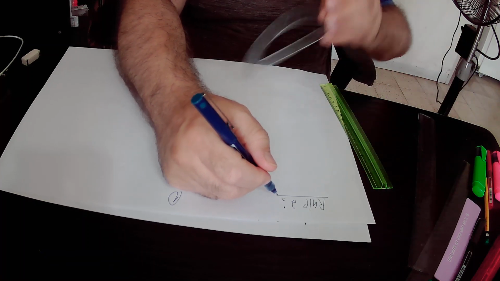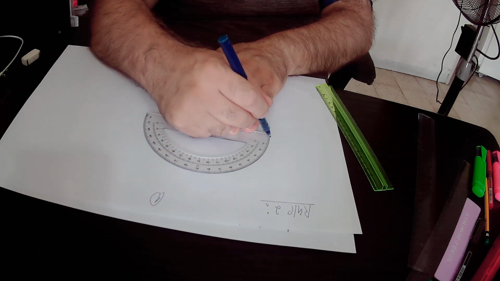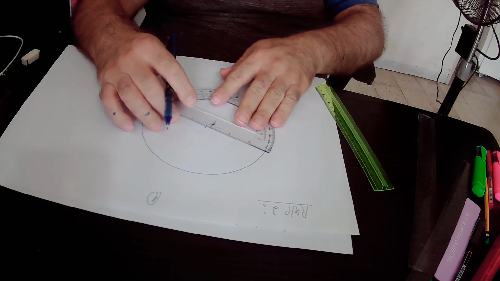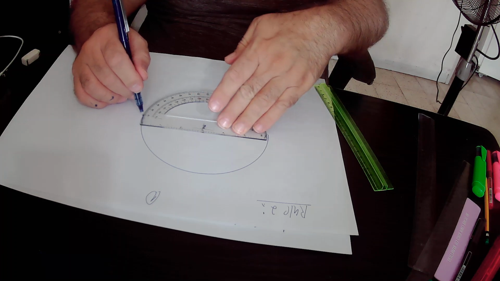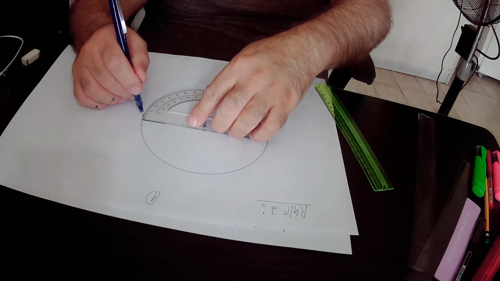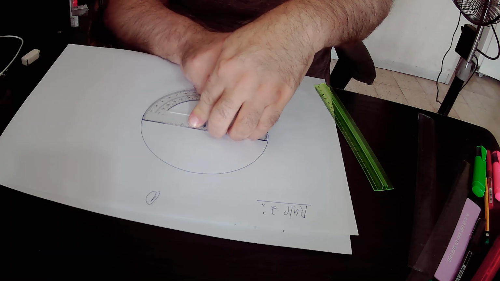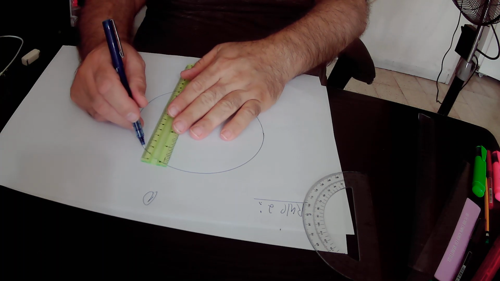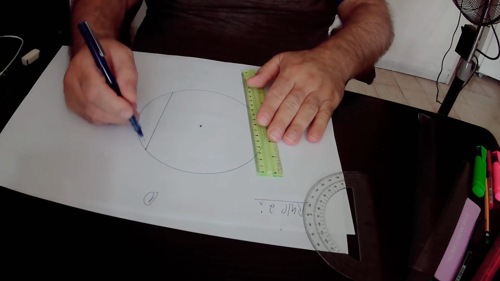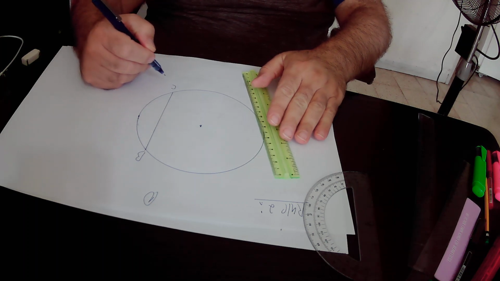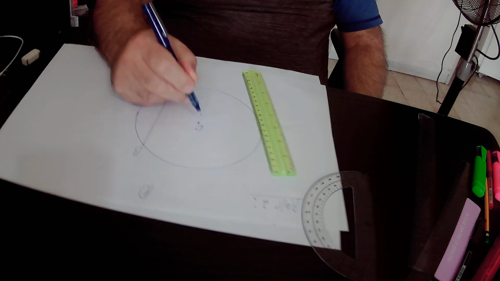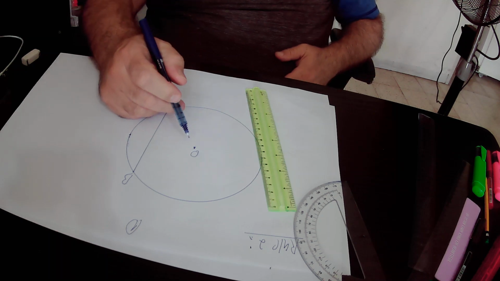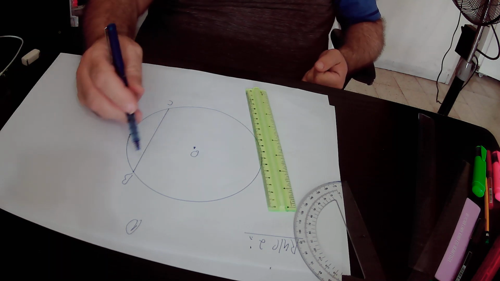So if we have this circle, could be actually any circle, the center of the circle is at this point, and here we have chord BC, could be any chord. Point O is the center of the circle. From the center of the circle, that is to say from point O, we will draw a perpendicular on BC.